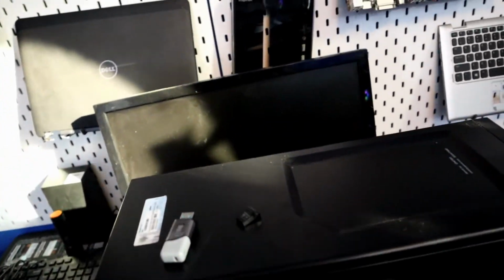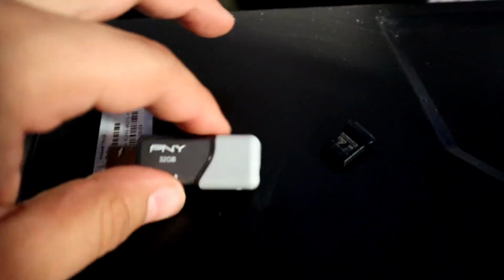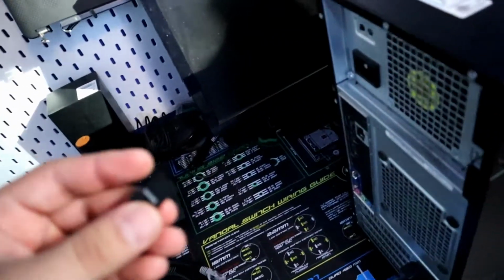Okay, so we got 2 of our USB sticks. Again, this is the media disk we just made. And this is going to be the boot drive. So both of them have nothing. Well, this one has nothing on it. This one has the media disk information on it. So I'm going to go ahead and put this one in the back.